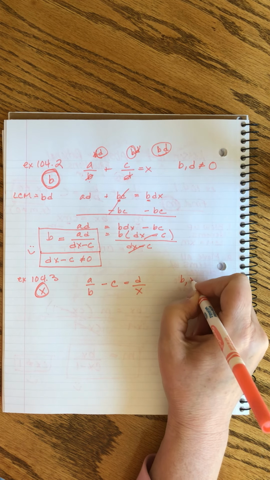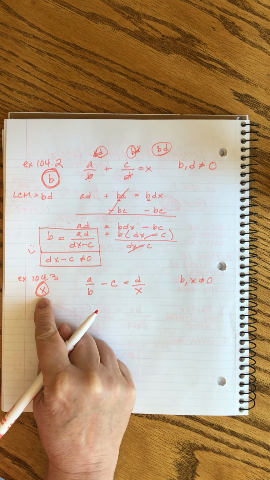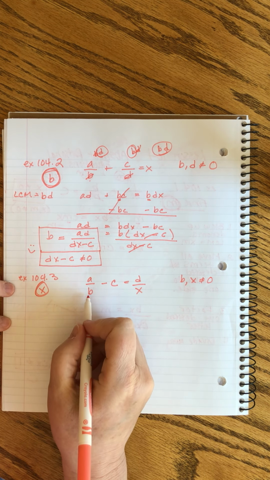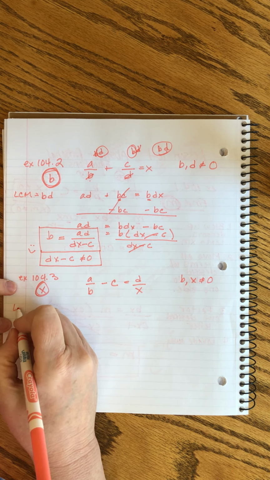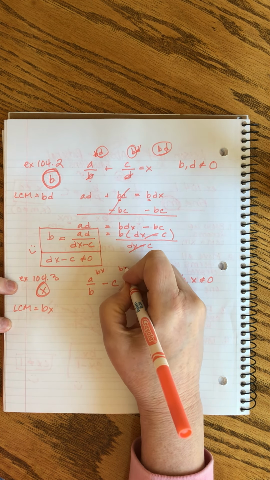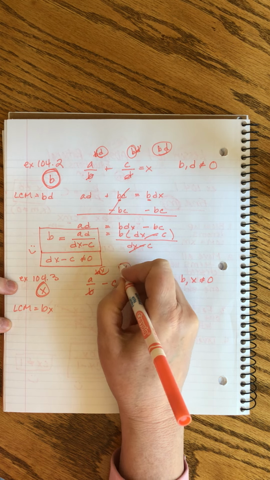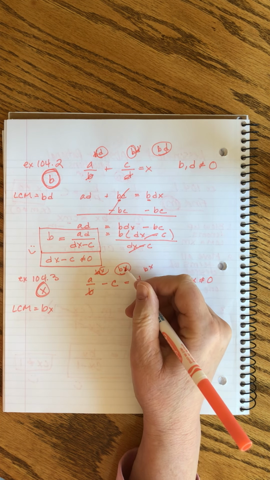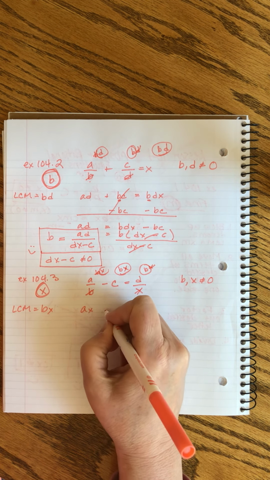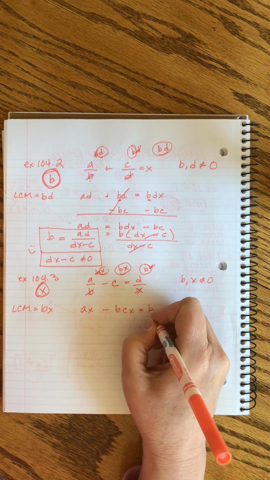Okay, b and x cannot be equal to 0. John tells us that. Here's our problem. We're solving for x. The first step, the blowing up of the denominators, it really doesn't matter what our letter is. So our LCM is going to equal b times x. Cancel out what cancels. Circle what's left. Notice that if we have no denominator, nothing cancels and we keep it all. The x is gone, we just keep the b. Okay, ax minus bcx equals bd.